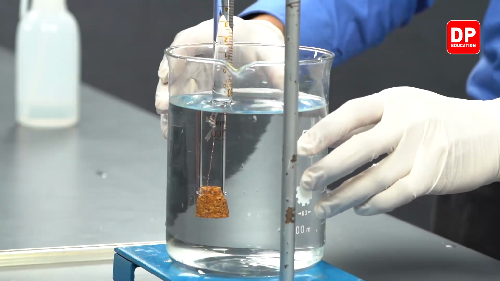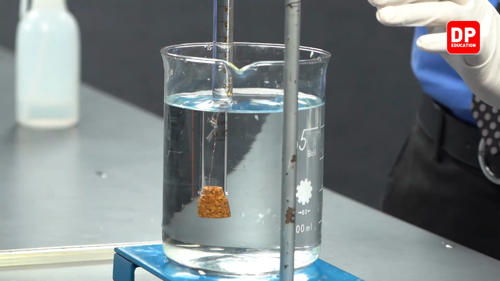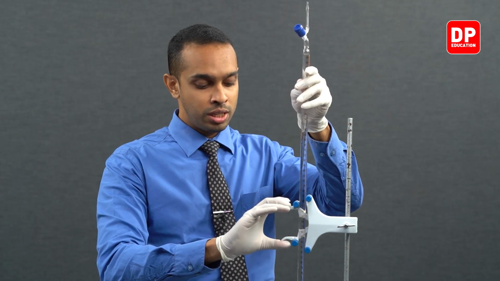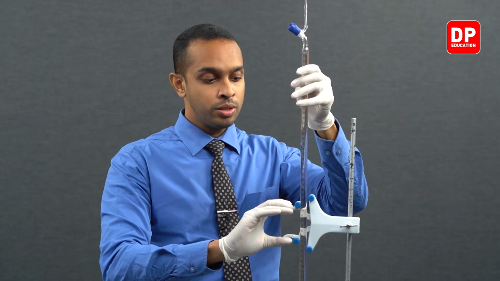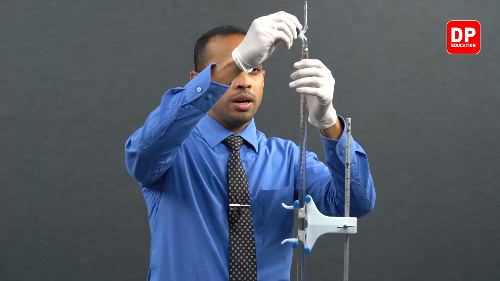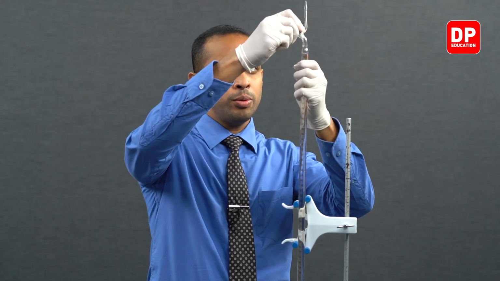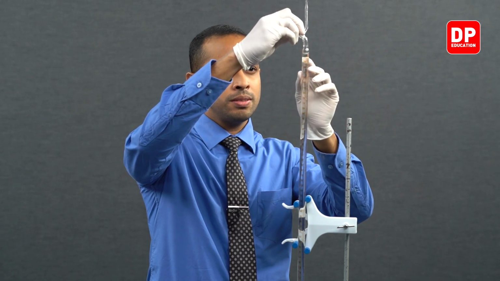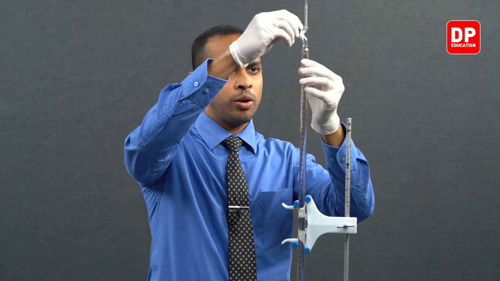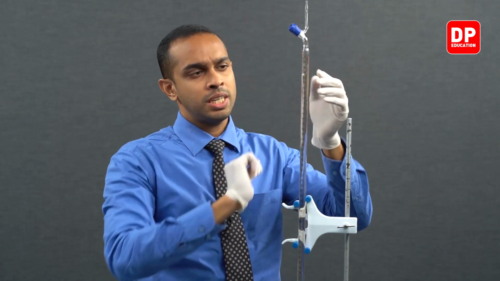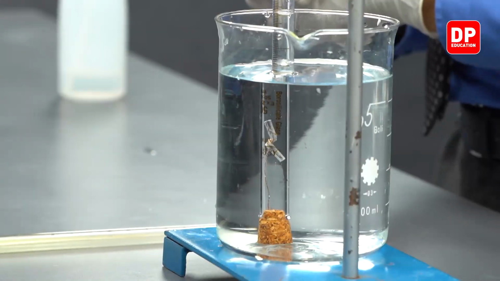You can see the reaction has not yet started because HCl is slowly going down towards magnesium. We do not see the formation of any gas bubbles. So during this time, we can align the water level of the burette with the 50 milliliter line that we have here. We have our 50 milliliter line, so we are going to align the water level with the 50 ml line.